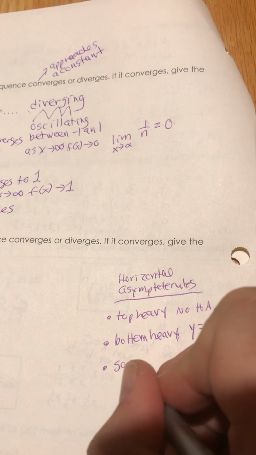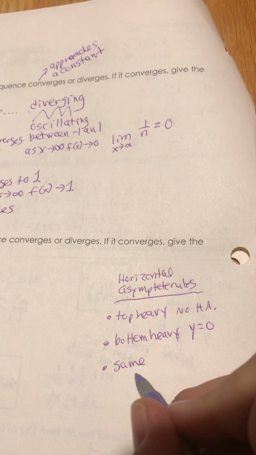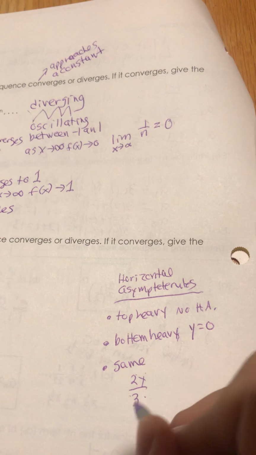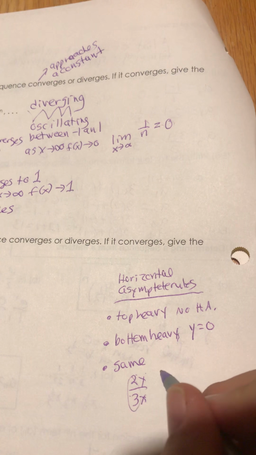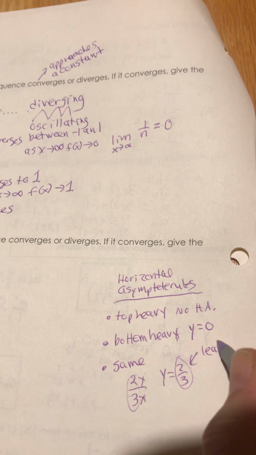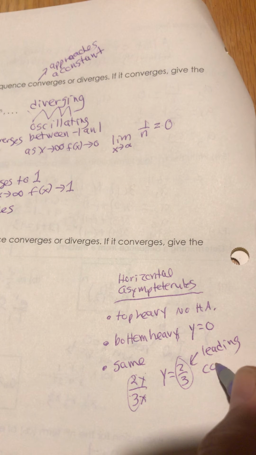If they have the same degree, like 2x over 3x, we take the coefficients. It's y equals 2/3. So these are the leading coefficients.